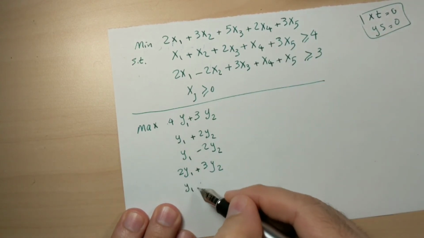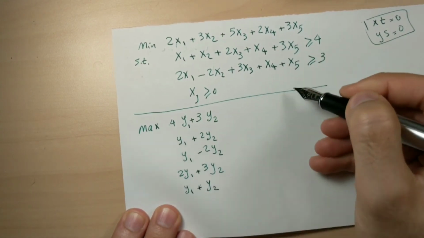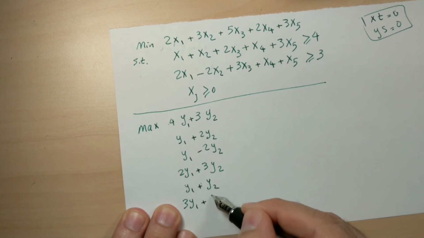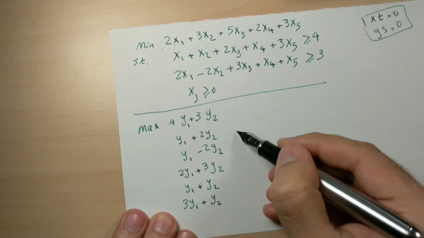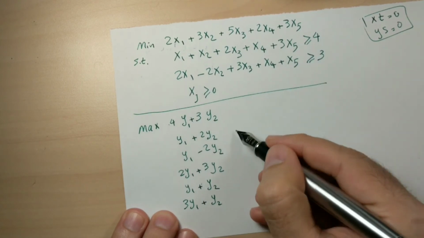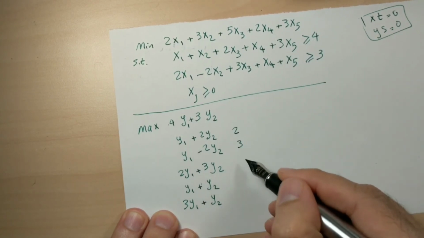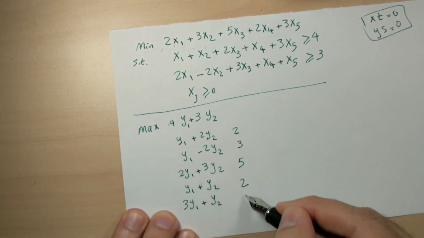One plus 1. 3 plus 1. Right hand sides will be the coefficients of the objective function. 2, 3, 5, 2, 3.